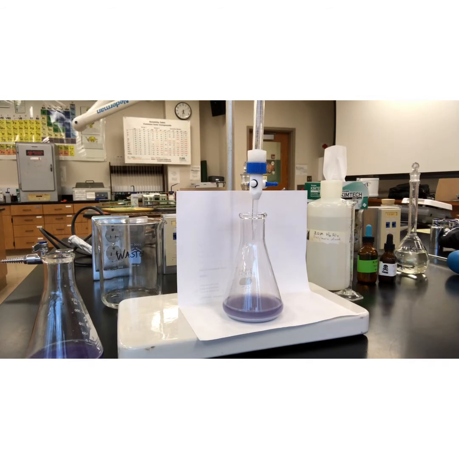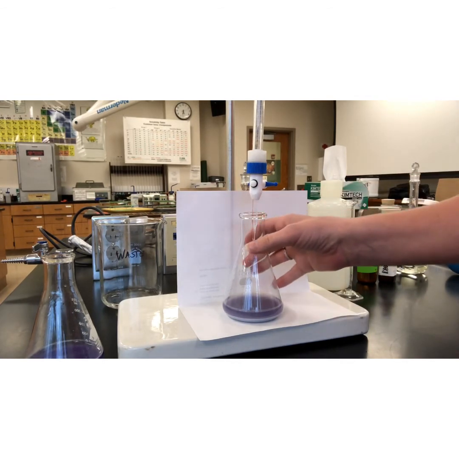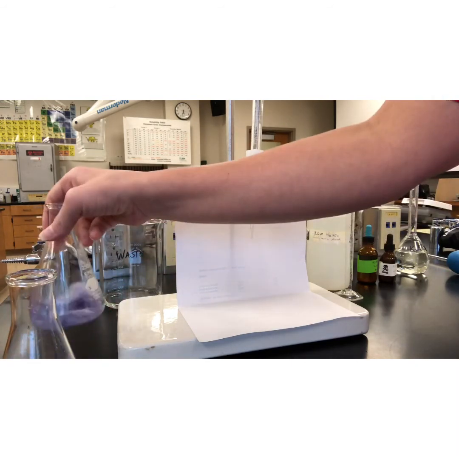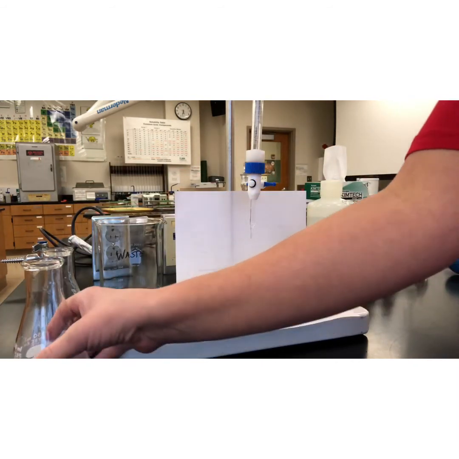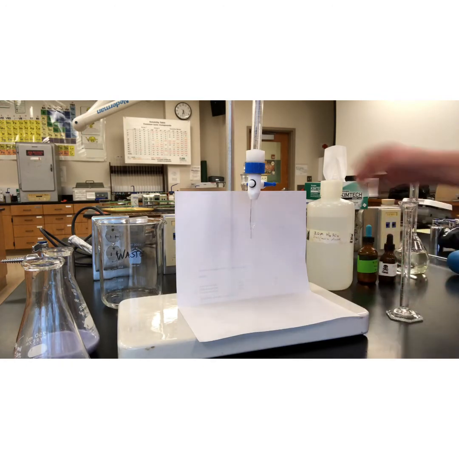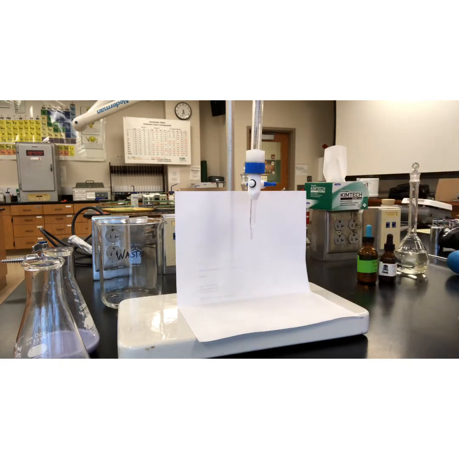Okay, let's do titration number 3. Both have sat for a second, kind of settled out. Move those over, and I'll add my other stuff and refill my zinc sulfate.